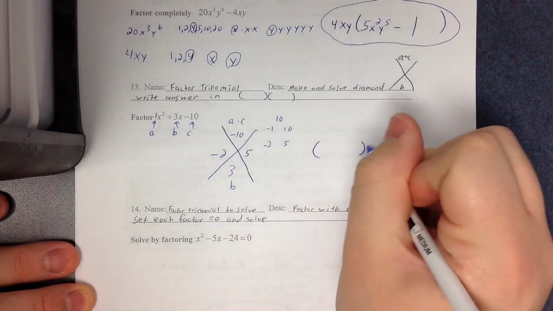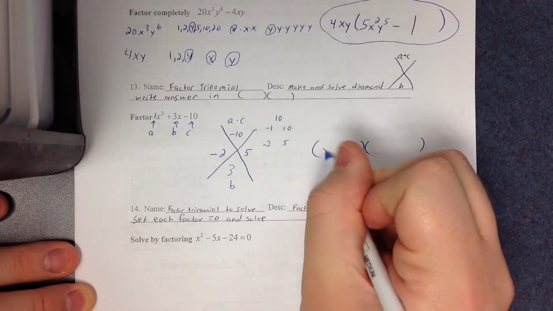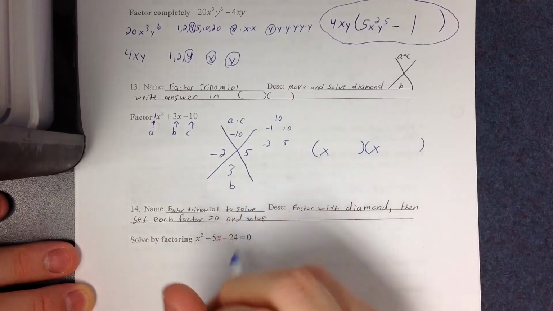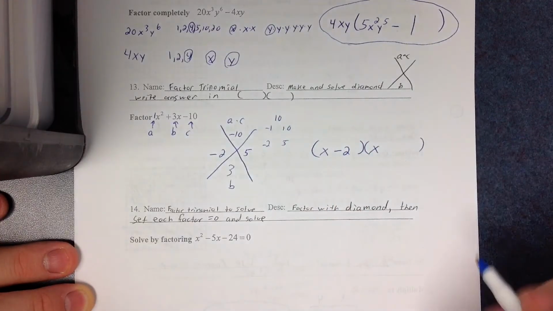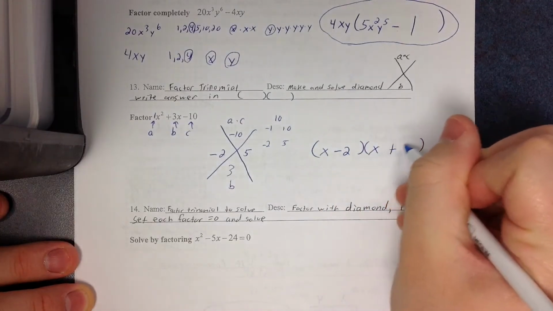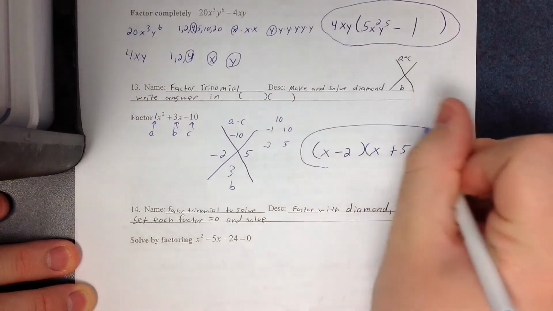So then I can write my answer. We know we have x and x here because it's x squared. Then I got a negative 2 as one of my side numbers, so I put minus 2. Positive 5, so it's plus 5 for the other one.